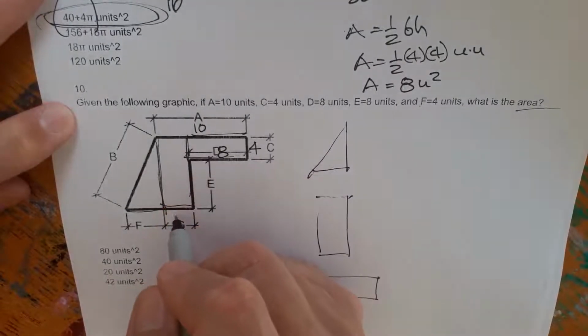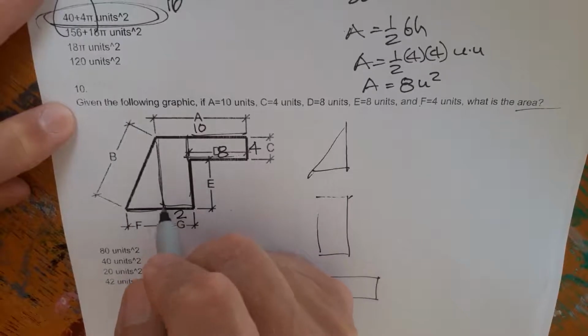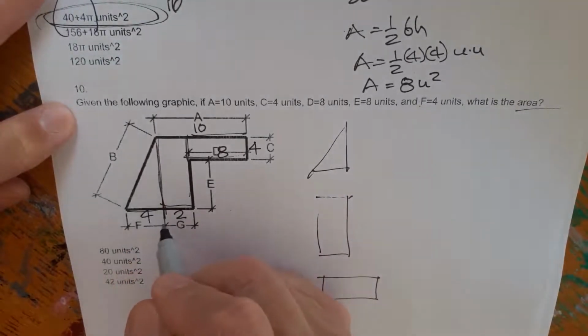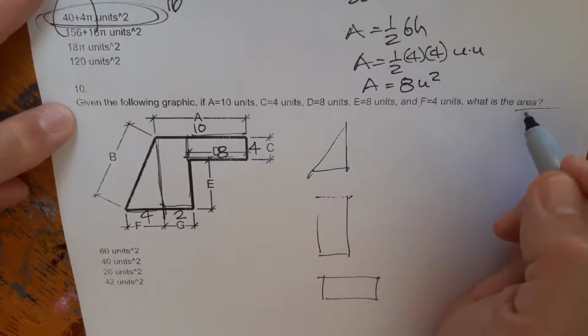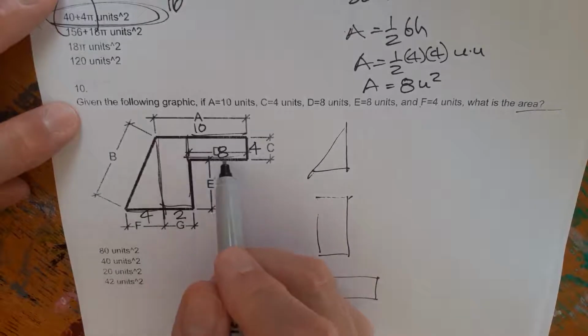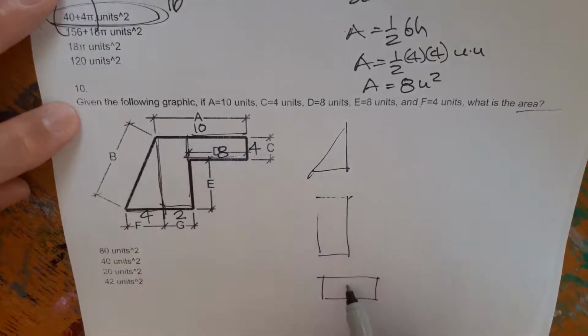10 minus 8 is 2. G's got to be 2 right here. That's to this point. F is 4. Okay. What's the area? Is that enough? So let's look at this one. This one's 8 and 4 is this end piece. So this is 32u squared.